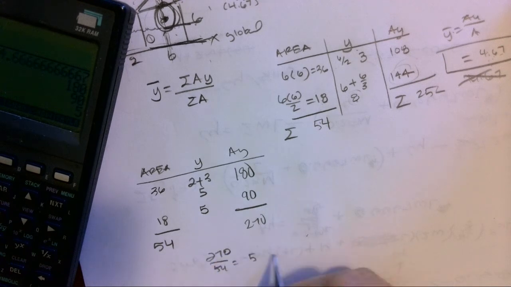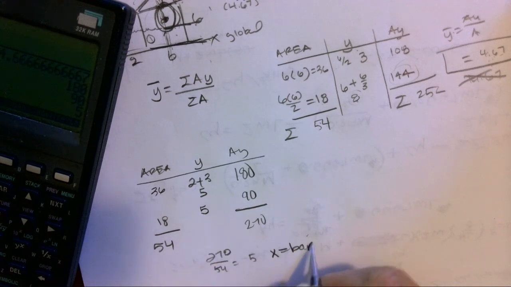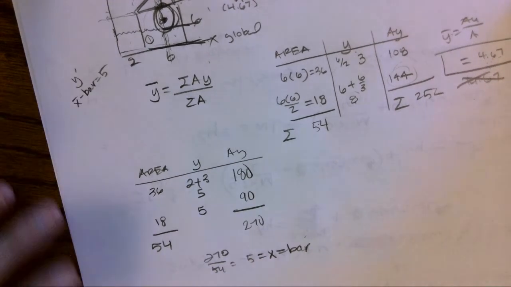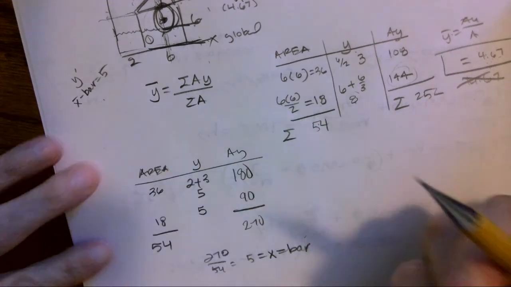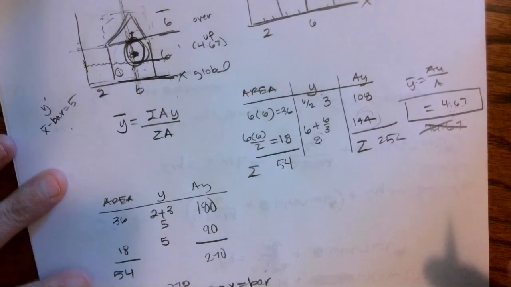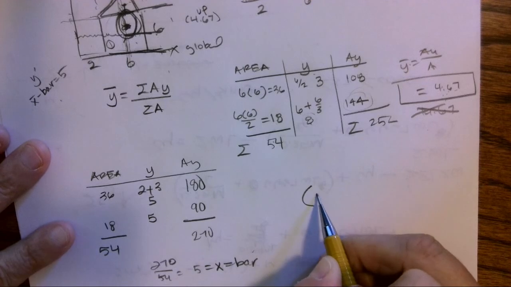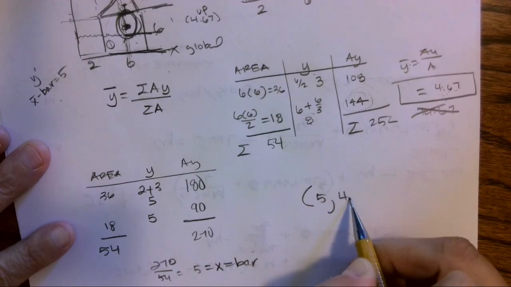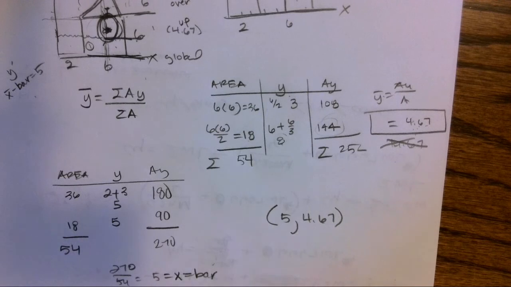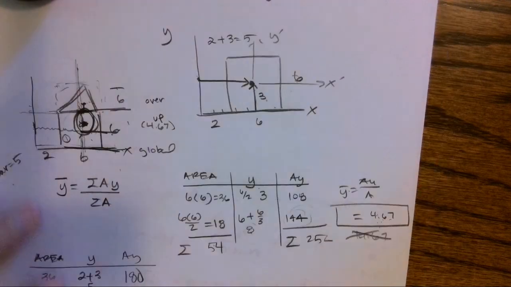So that equals my x bar, and that's what I guessed it was based on symmetry. So the centroid is at 5, 4.67.